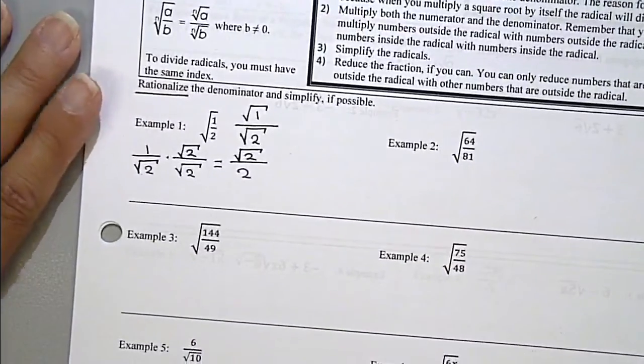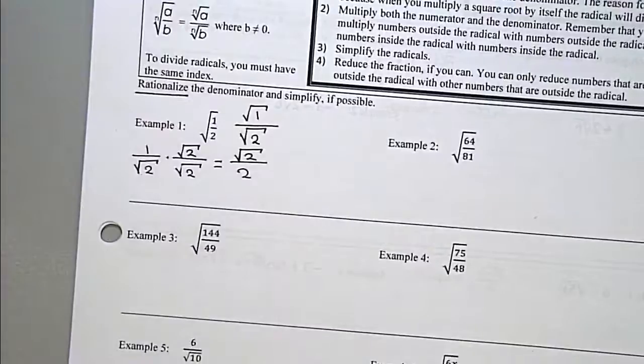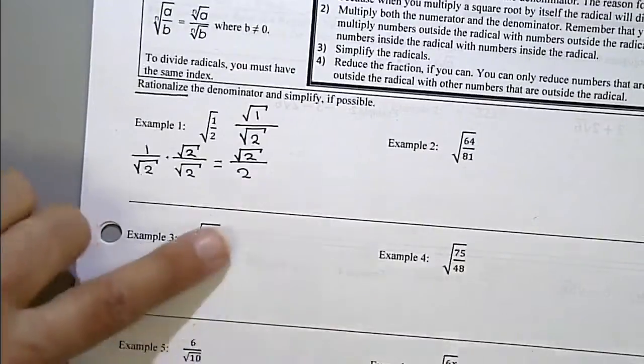And now for some of you, you're going, well, we're still stuck. We have a radical. It's okay. A radical in the numerator is fine. A radical in the denominator, they're going to say rationalize the denominator. Don't leave a radical down there, okay? Are you with me? Let's do another one.